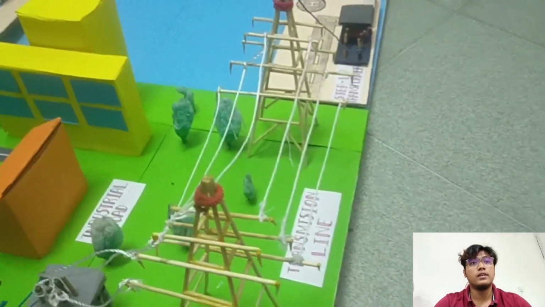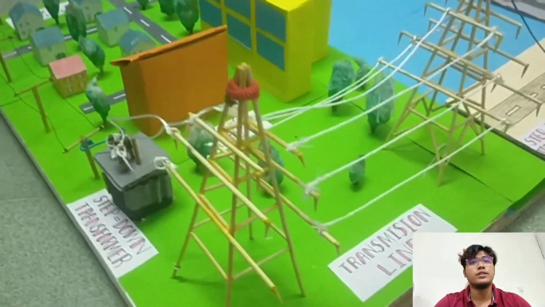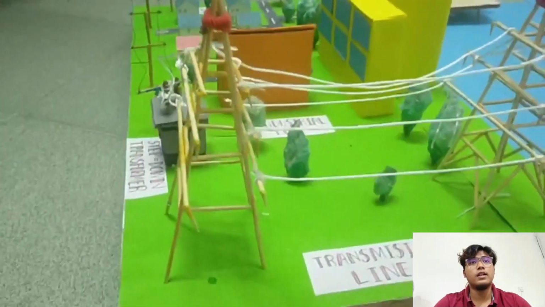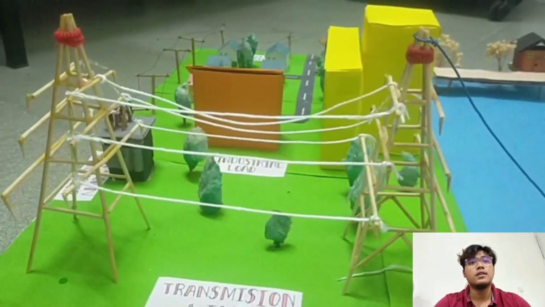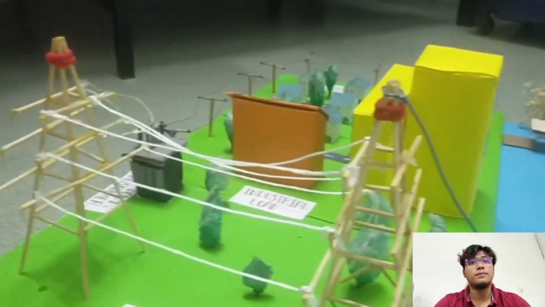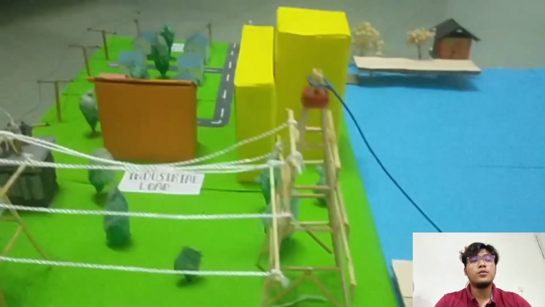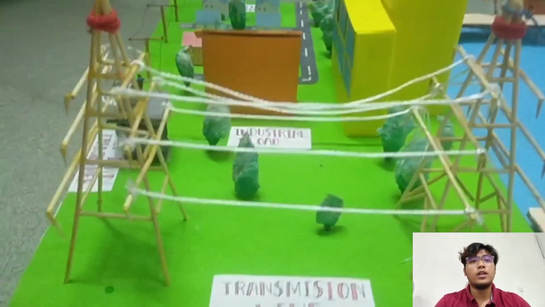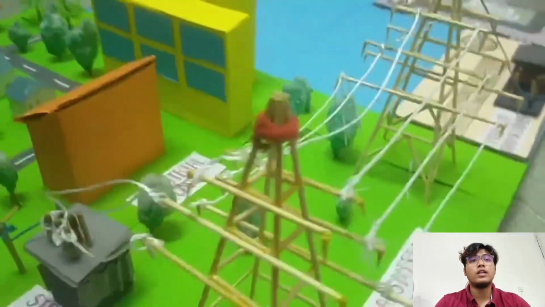Step-down substations are situated closer to populated areas and industries. They reduce the voltage of the electricity for safe distribution to end users, such as residential and industrial. So for the step-down transformer, from 220 kilovolt or 132 kilovolt, it will reduce to 33 kilovolt.